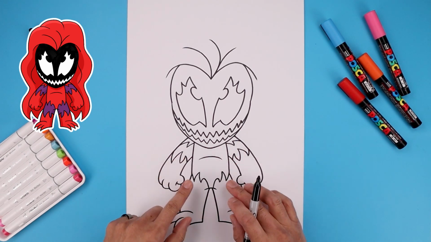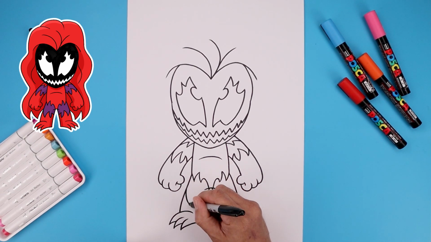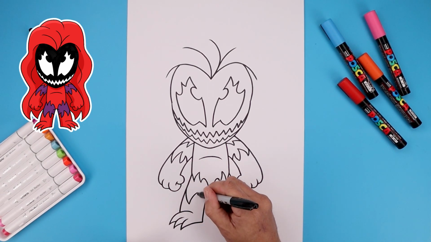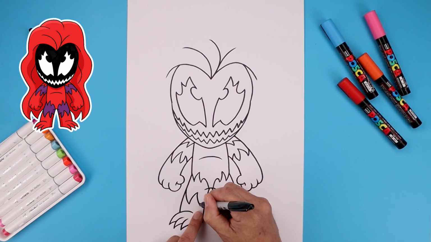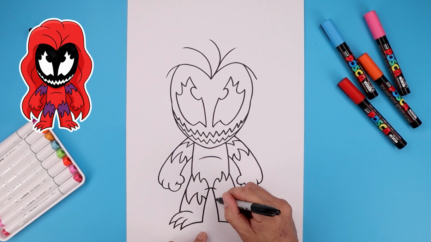Now just like we did with the arms, we're going to add that same trim across the legs. Let's start from the outside. Coming down and in, go up, come down. Now I'm just going to curve in the opposite direction, going out and then back in. Let's flip that over on the right.